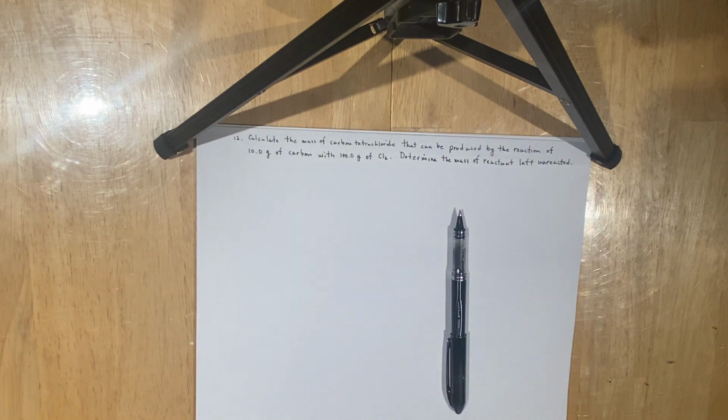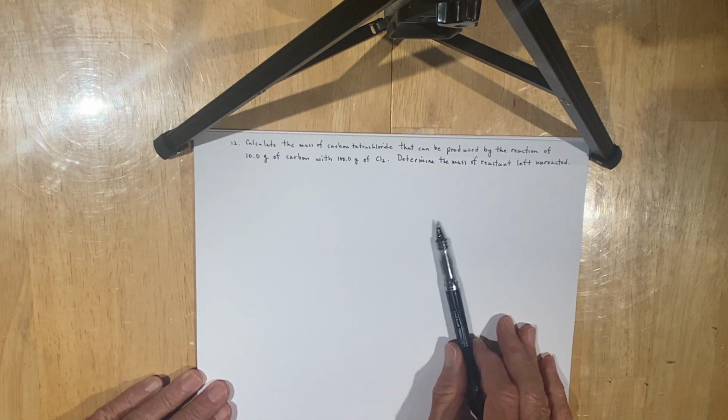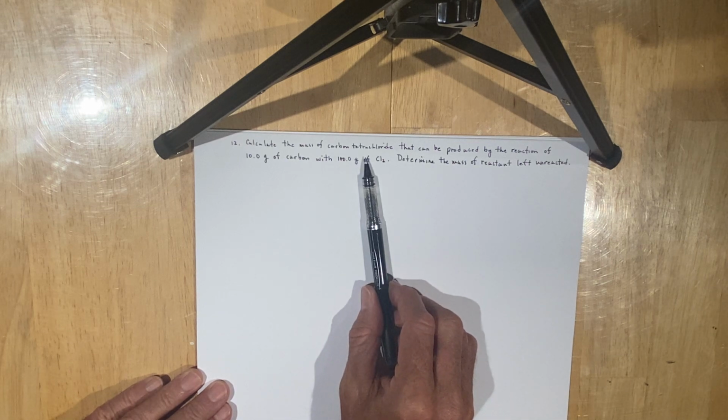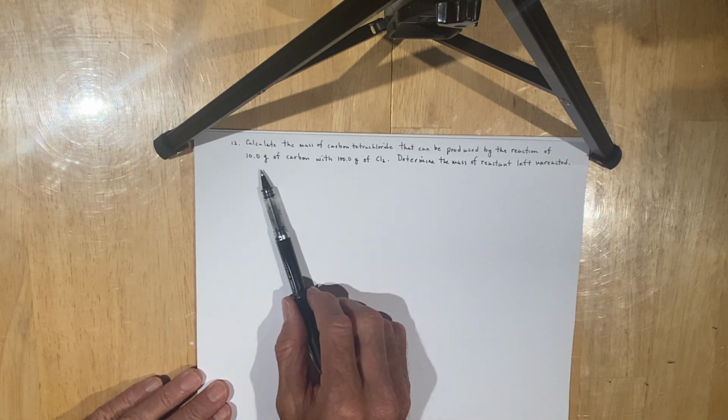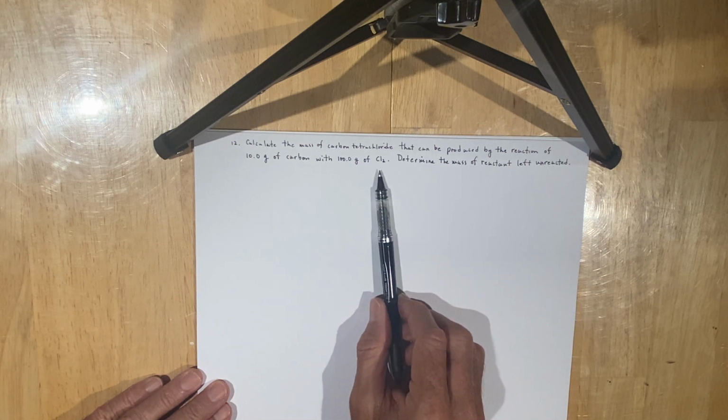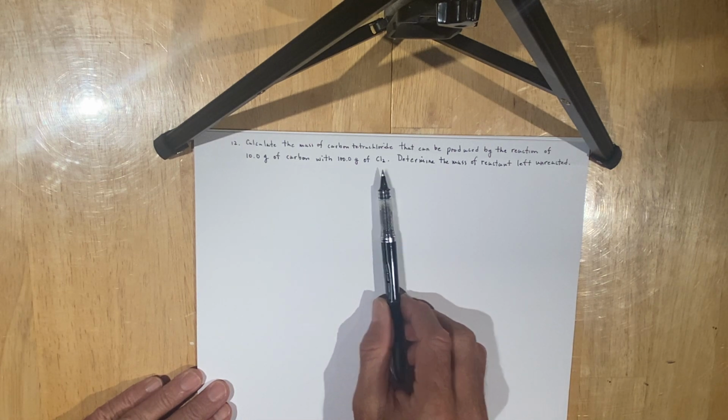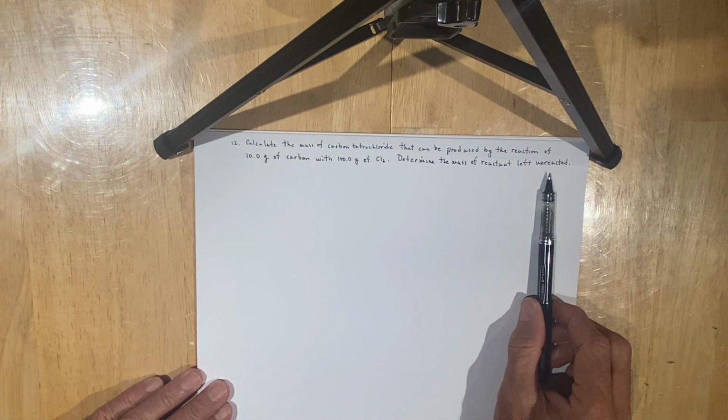So to get started on this problem, let's read it in detail. It says, calculate the mass of carbon tetrachloride that can be produced by the reaction of 10 grams of carbon with 100 grams of chlorine. Determine the mass of reactant left unreacted.